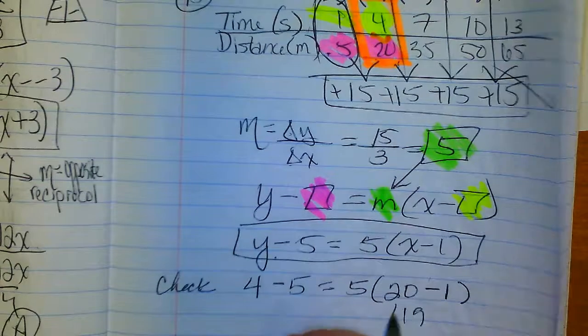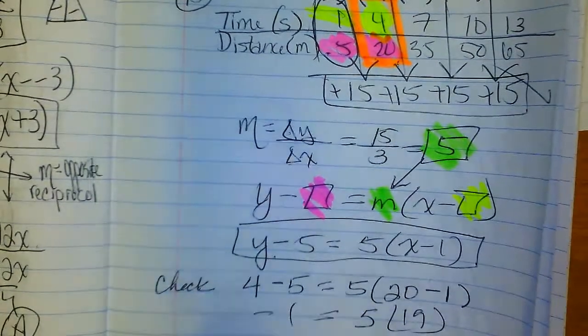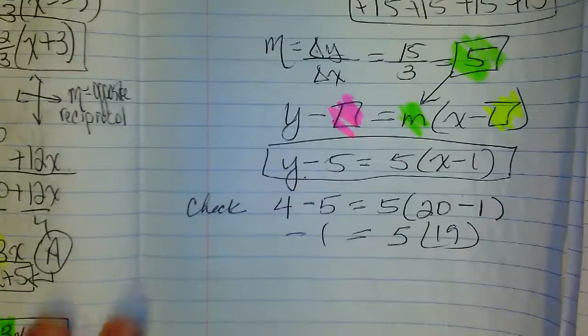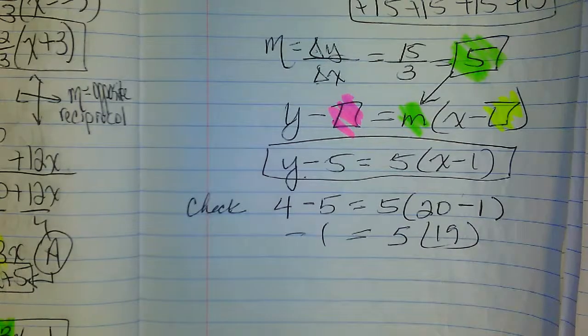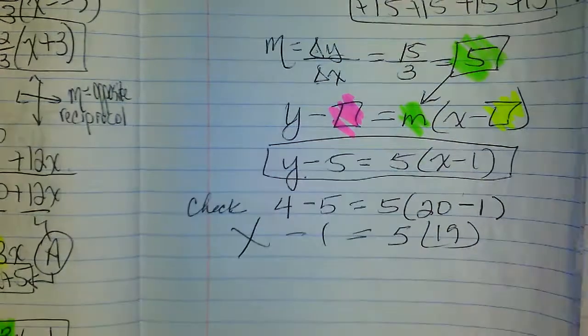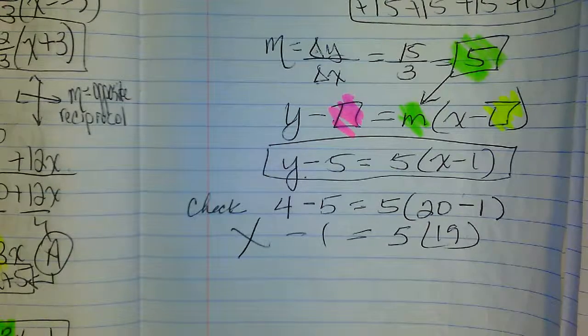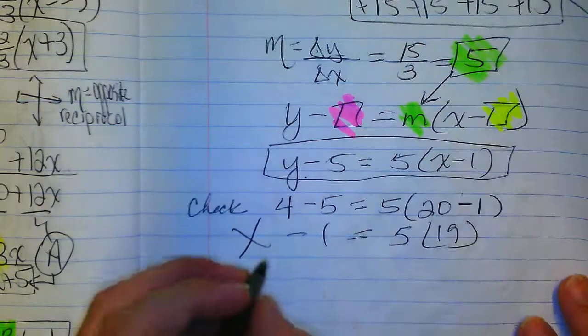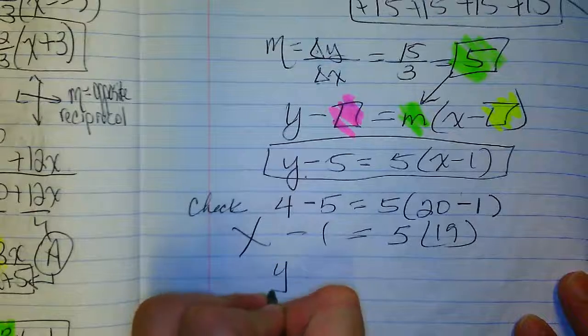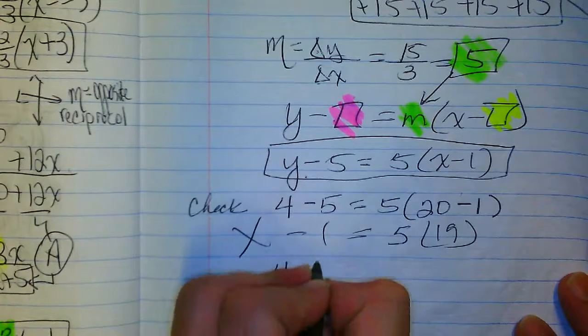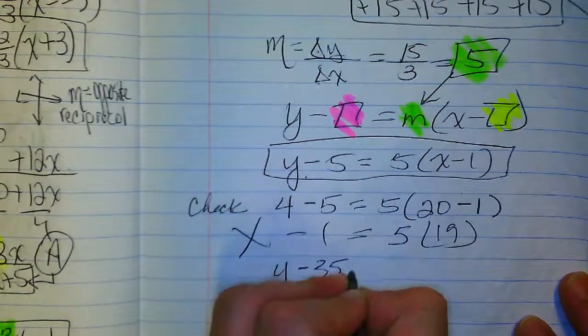So over here is 19 times 5, and over here is negative 1. Is that true or false? True. Okay, so we think that 5 times 20, which is 100, is equal to negative 1? Oh, no. You can try another one. So we got y minus 35 equals 5.